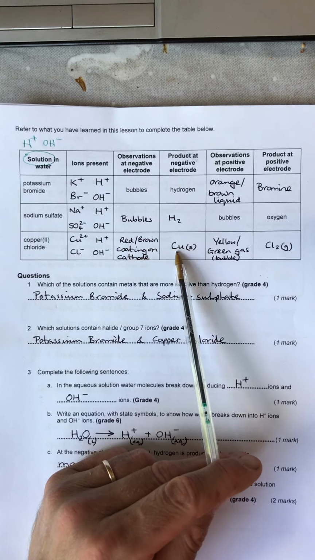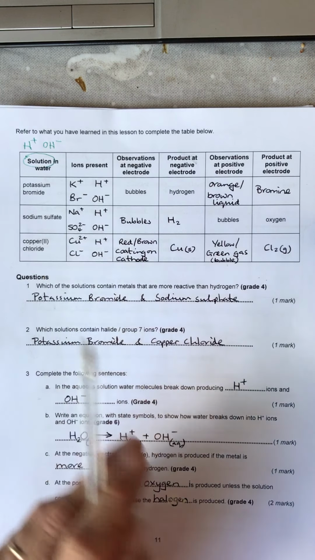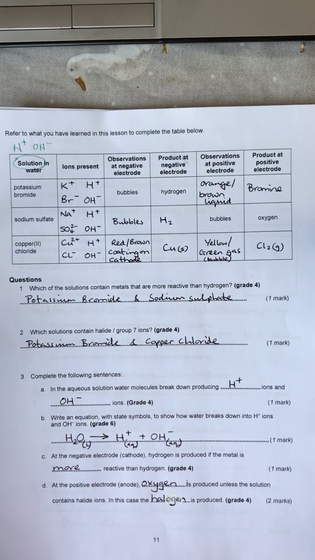And then we get a yellow-green gas or bubbles given off, and that's chlorine because we have a halogen present. Halogen is given off in preference to everything else there. Okay, question 1. Which of the solutions contain metals that are more reactive than hydrogen? And the answer is potassium bromide and sodium sulfate. So potassium and sodium are more reactive than hydrogen. Which solutions contain halides, potassium bromide, and copper chloride?